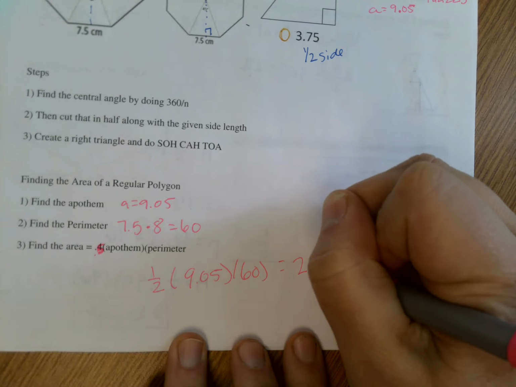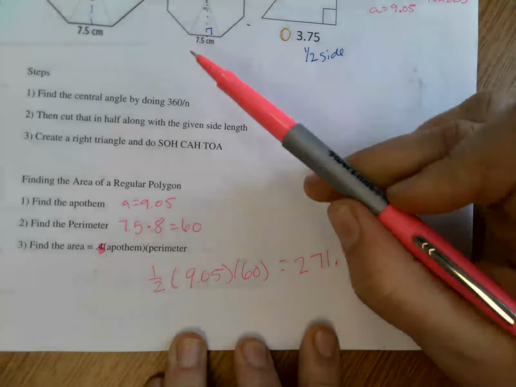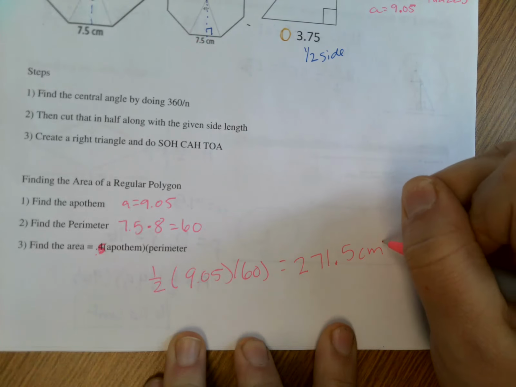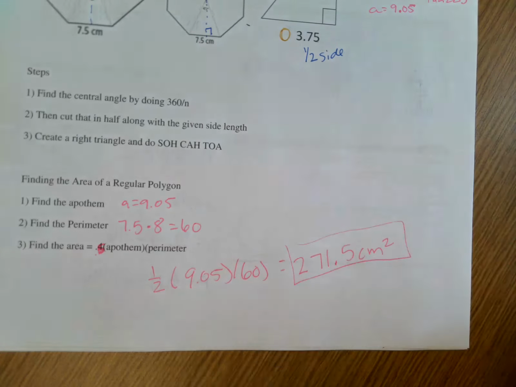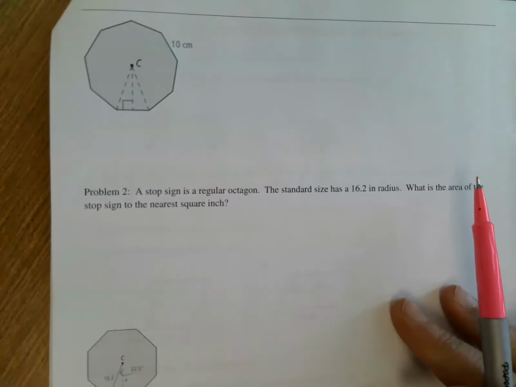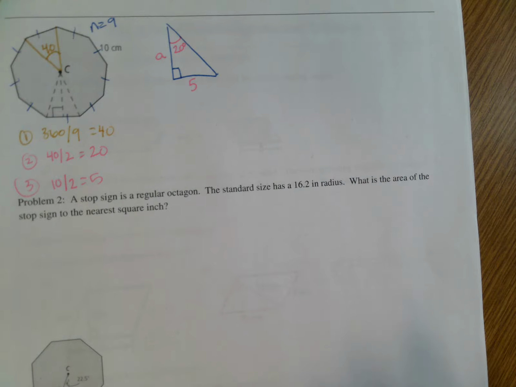So we have 271.5, and my units, going back up here, with centimeters and area, is always squared. So now looking at this first problem, I want you to first pause the video and try to set up, go back through your steps right here. Go back through these steps to try to set up your right triangle. Do that, pause the video and try to do that by yourself right now.